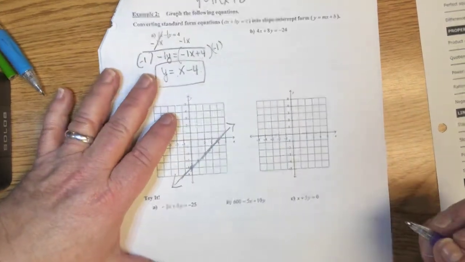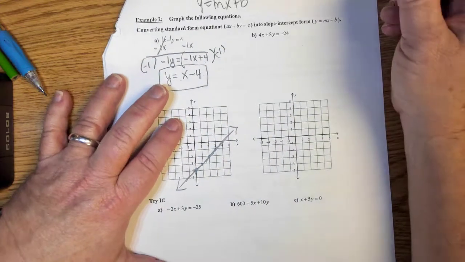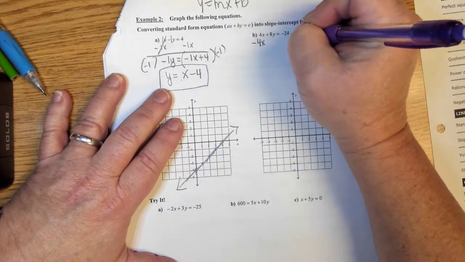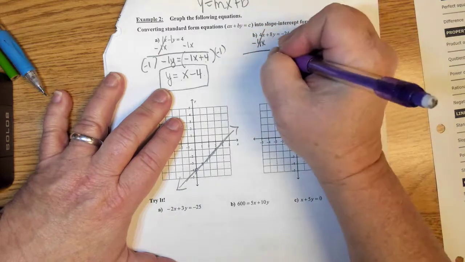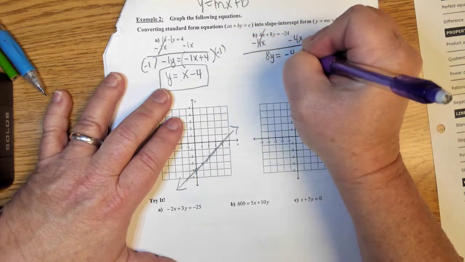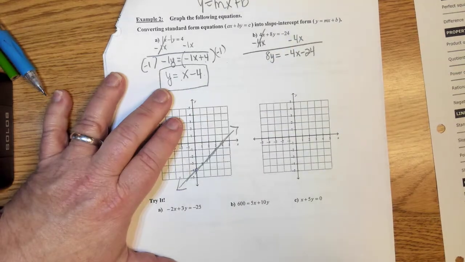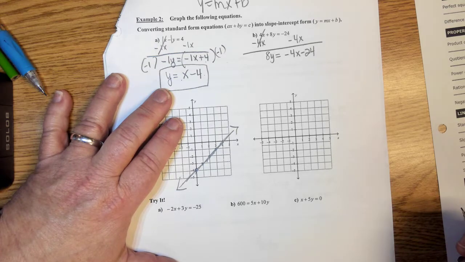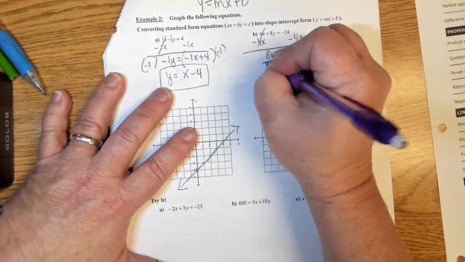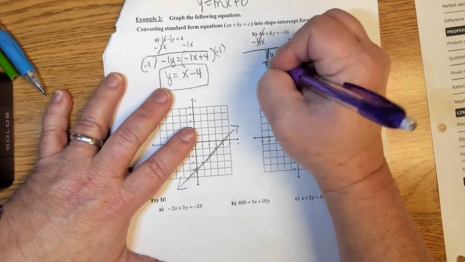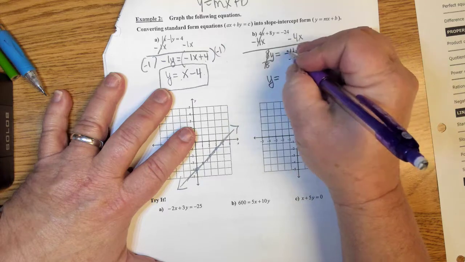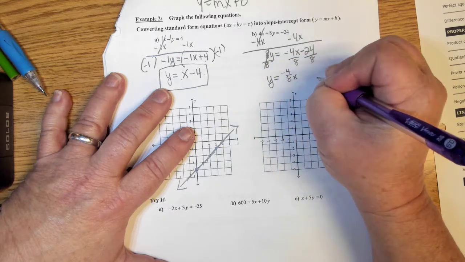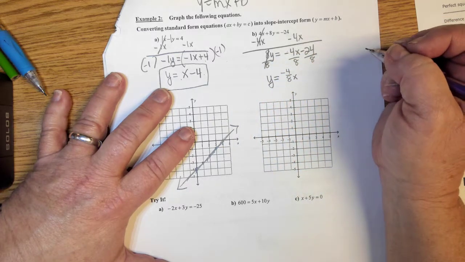So what's my first step? What am I going to do? Get y by itself. So what am I going to do to get y by itself? Subtract 4x. I've got 8y is equal to negative 4x minus 24. Now I'm going to divide by 8, or multiply by 1/8, whatever way you want to do it. Divide by 8, divide by 8, divide by 8. I get y is equal to negative 4/8 x, and negative 24 divided by 8 is what?